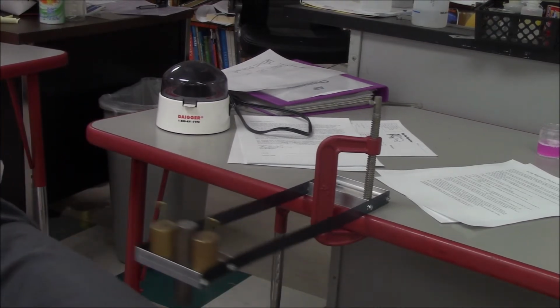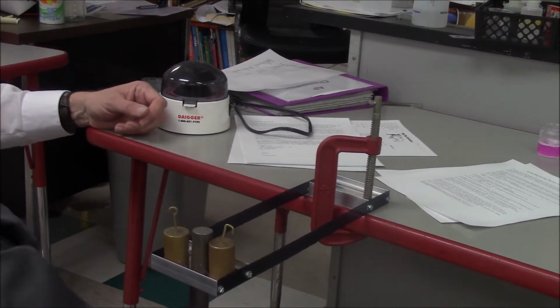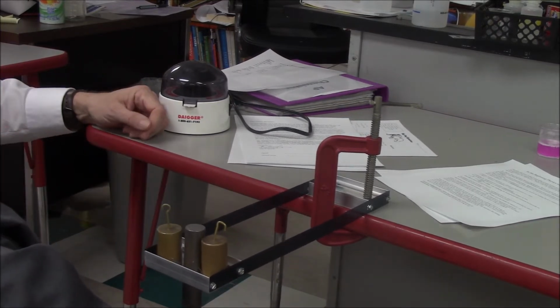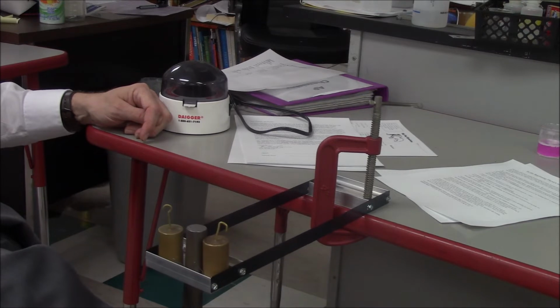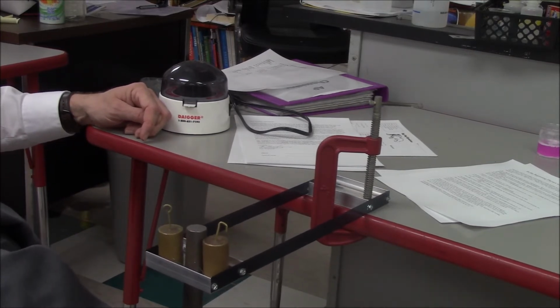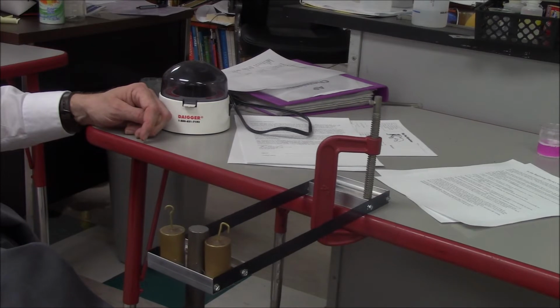So here's what I want to know. As mass increases, I want you to think this through. As mass increases, what happens to the frequency? Is there a direct or indirect relationship between mass and frequency? Indirect. Why? Because as mass increases, frequency decreases. It's true. As the mass in this system becomes bigger, frequency becomes less.